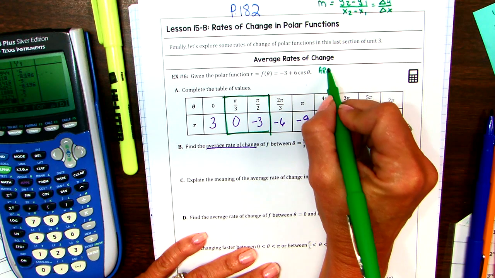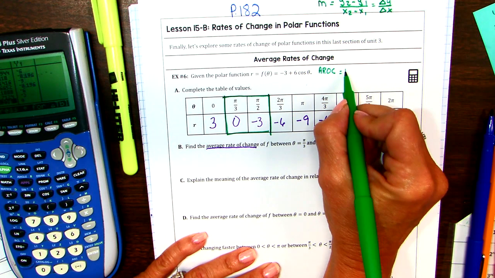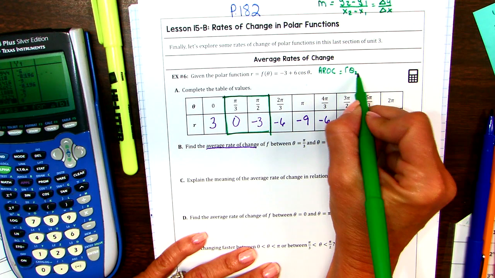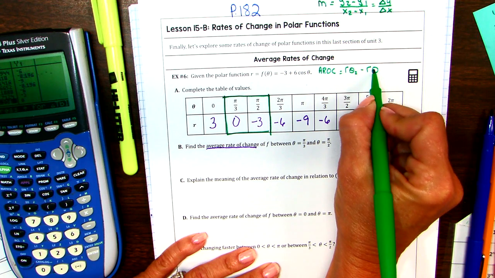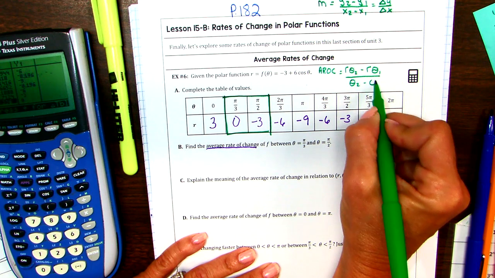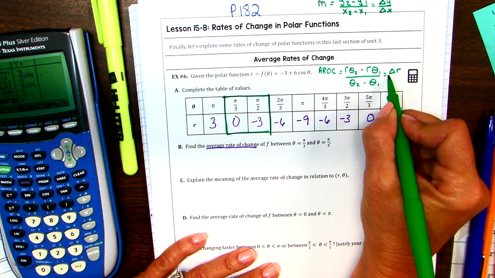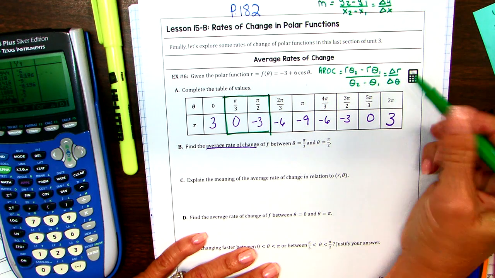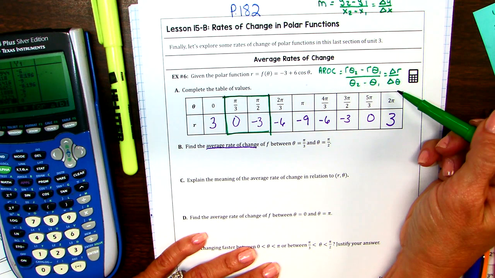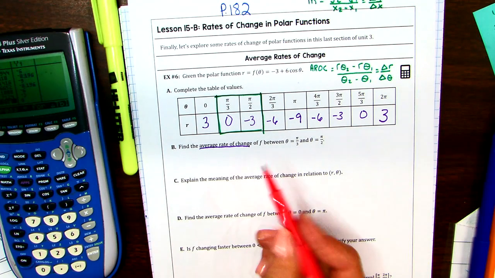And really, you don't have to memorize a formula for this. You just have to really know who's on top and who's on the bottom. So on top is going to be your radii. Radius of your second theta minus the radius of your first theta over the actual thetas. Okay? So you need to know change in r's over change in thetas. You want to know r's on top, thetas on the bottom. Other than that, it's just basic algebra. Okay, so let's do that.